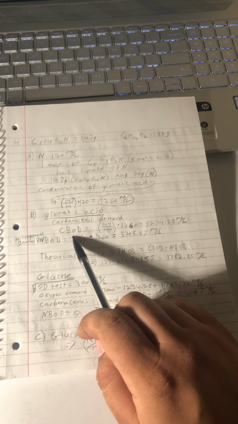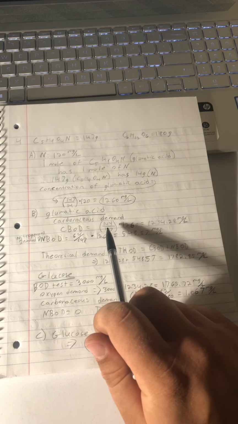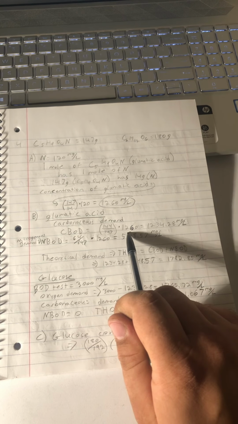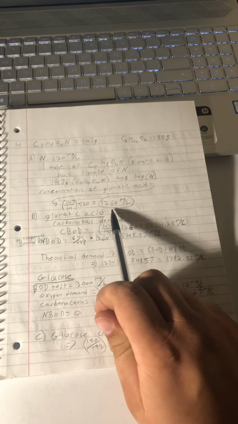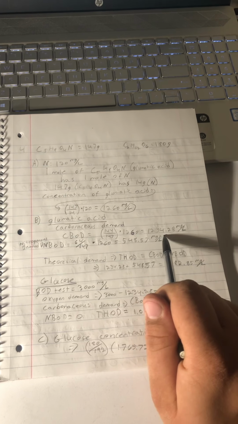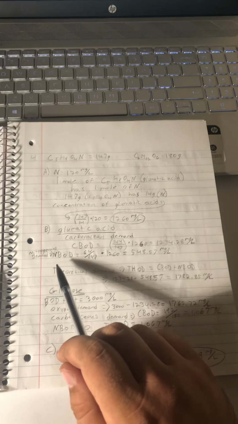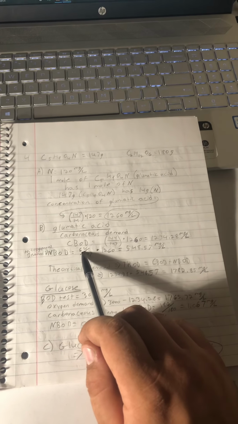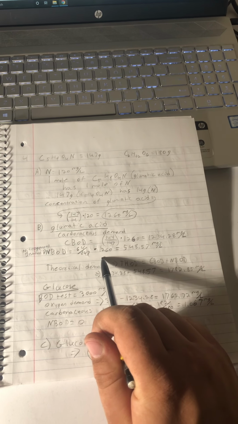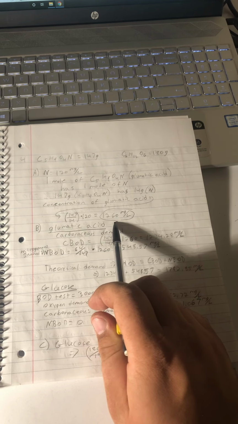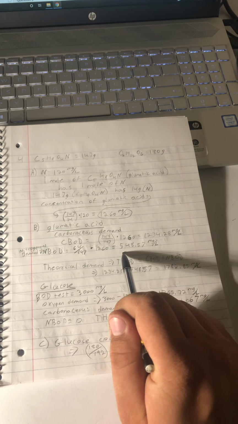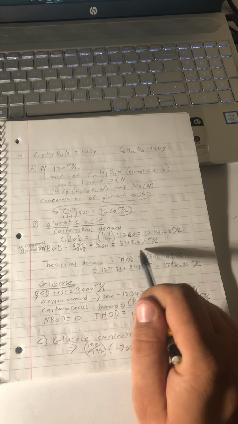For the CBOD, we take 144 divided by 147 times this value of 1260 to get 1234.28. For the NBOD, we do 64 divided by 147 times the concentration of the glutamic acid to get 548.57.